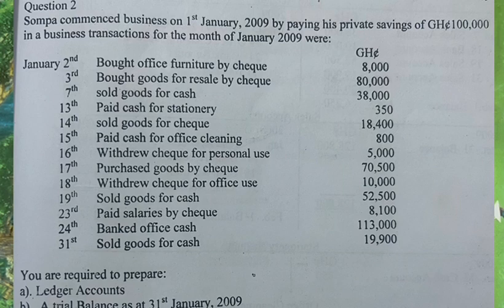On the 7th, they sold goods for cash, 38,000. On the 13th, they paid cash for stationery, 350. On the 14th, they sold goods for check, 18,400. On the 15th, they paid cash for office cleaning, 800. On the 16th, they withdrew check for personal use, 5,000. On the 17th, they purchased goods for check, 70,500 Ghana cedis. And on the 18th, they withdrew check for office use, 10,000.